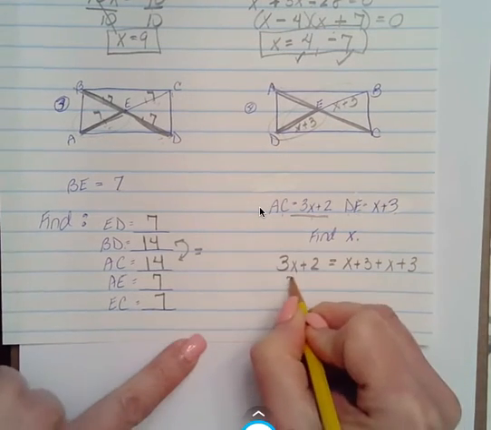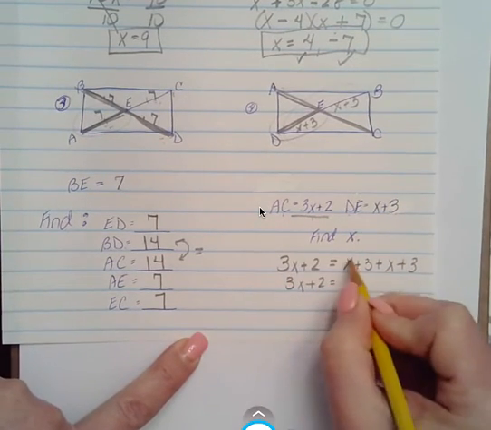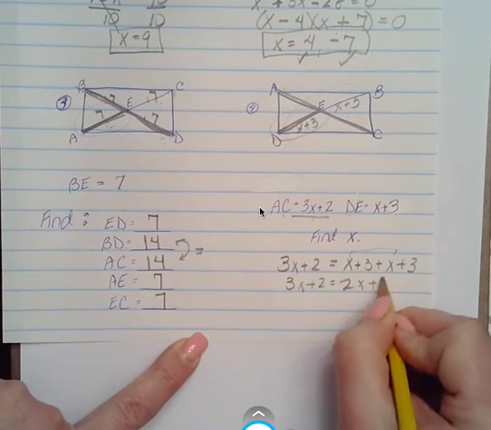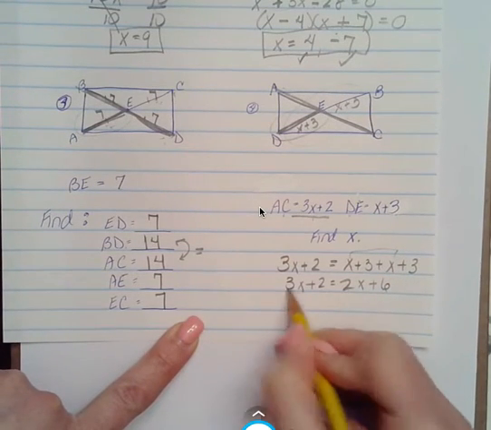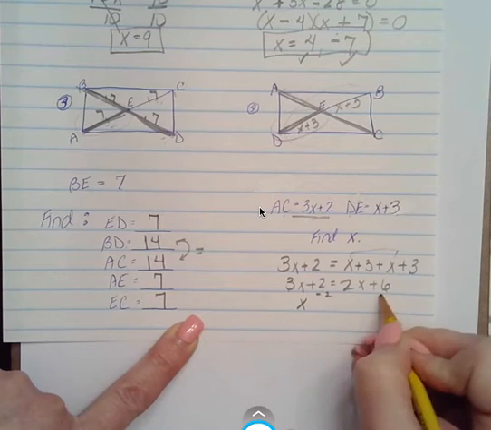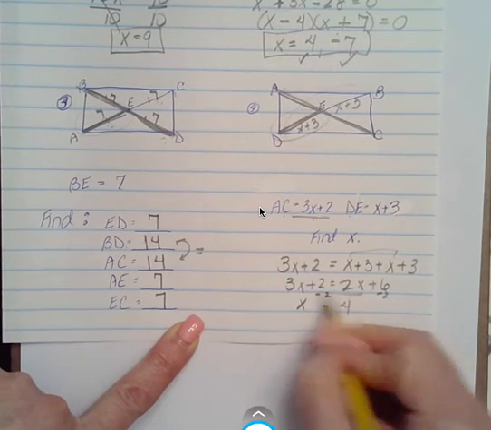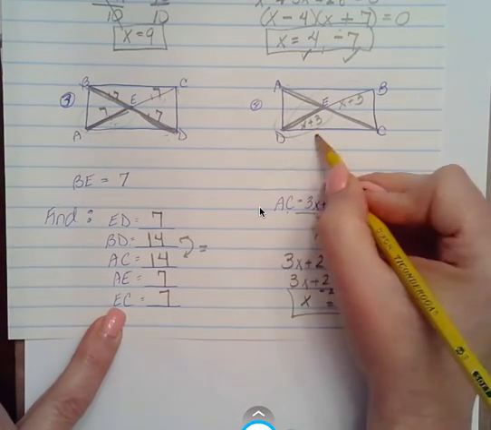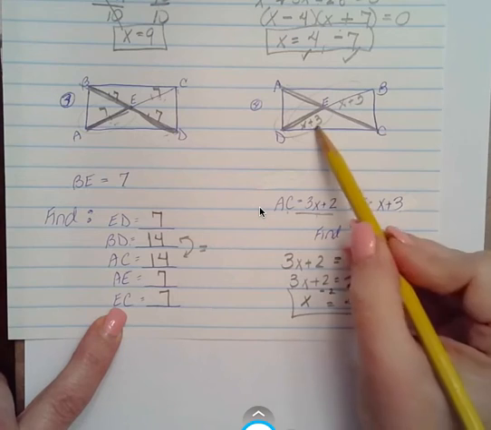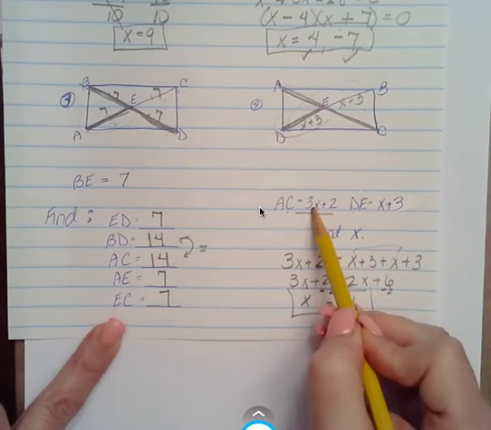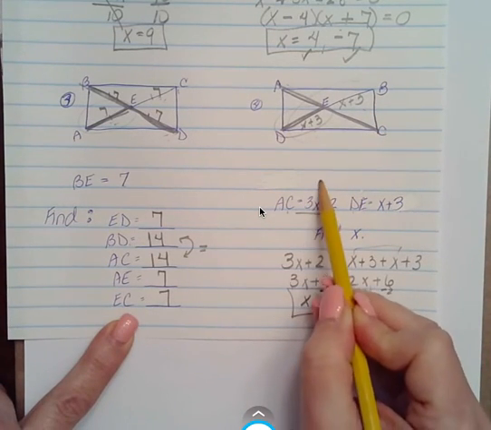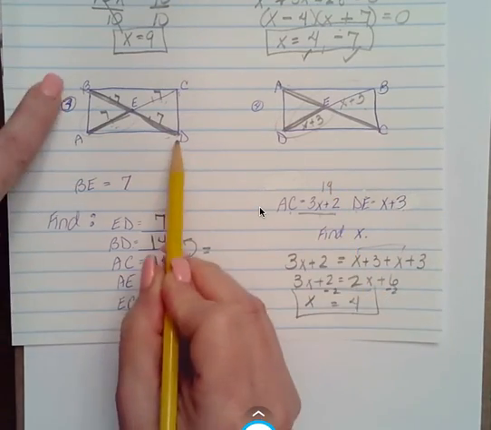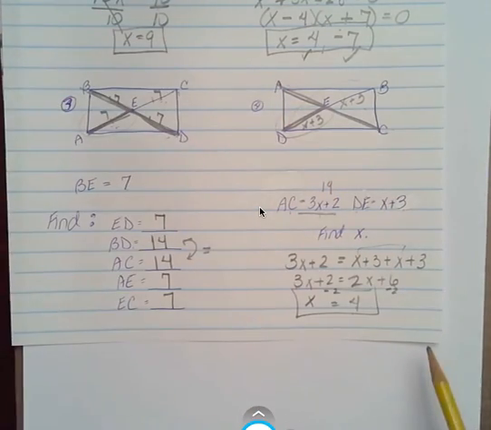Let's combine some terms. 3x plus 2 equals 2x plus 6. Minus 2x, minus 2, and x is equal to 4. If you plugged it in, we would actually get the 7s all over again. 7, 7, plug 4 in here, and that's 12 plus 2, and that's 14. That's the whole diagonal, it's 14.